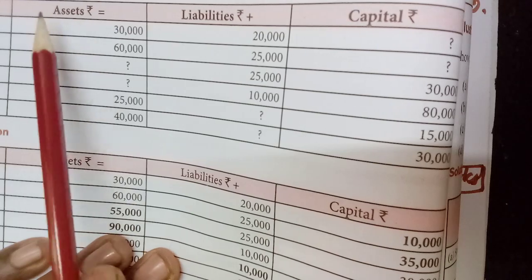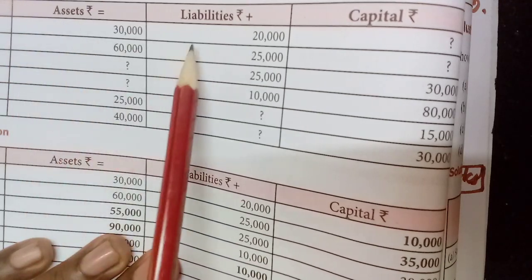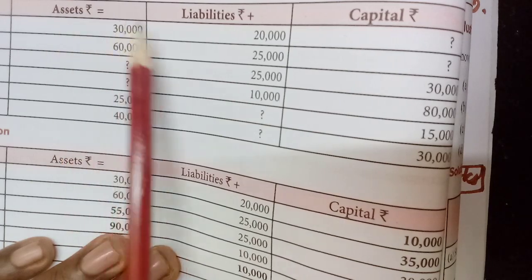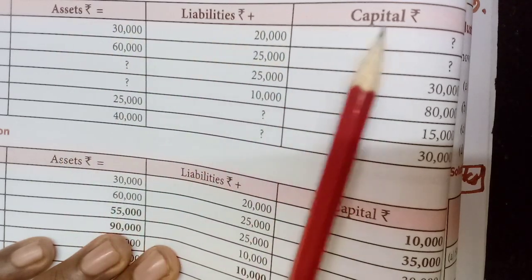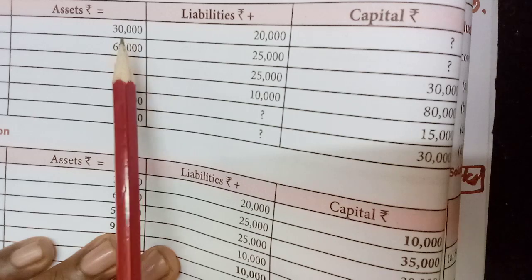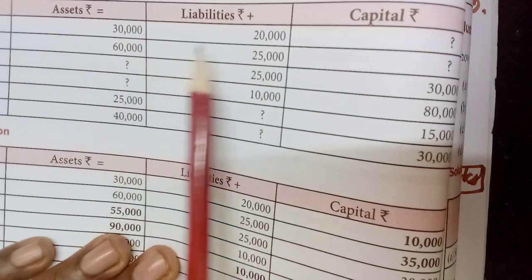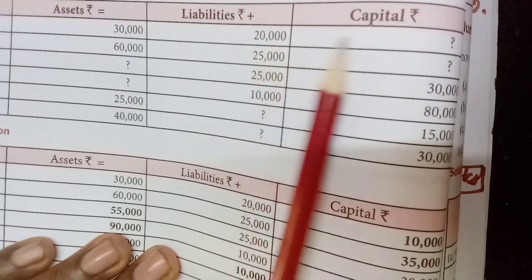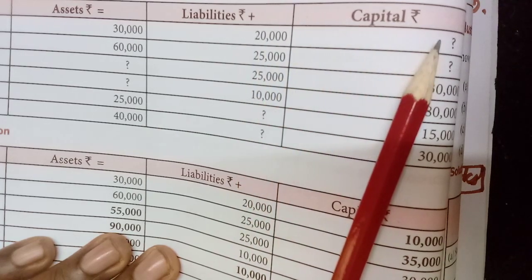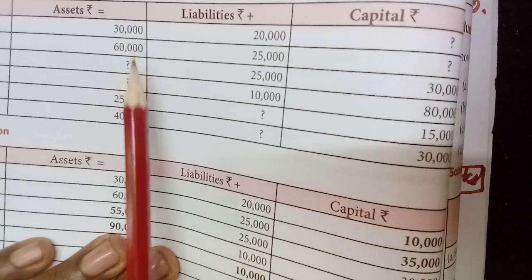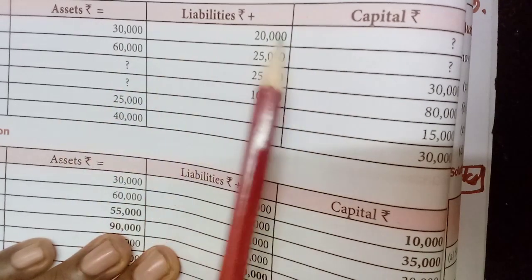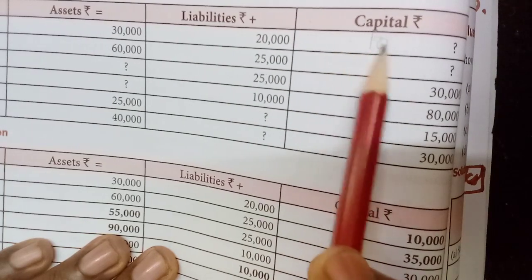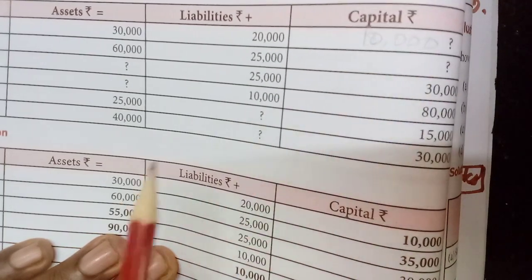Can you see this illustration? Okay, because I couldn't show the full book. Here, asset is equal to liabilities plus capital, given. Here, first one, asset 30,000 is equal to liabilities 20,000 plus, isn't it? So, how much will we get here? To get 30,000, we need to add how much amount? 10,000, isn't it? 10,000 should be added.